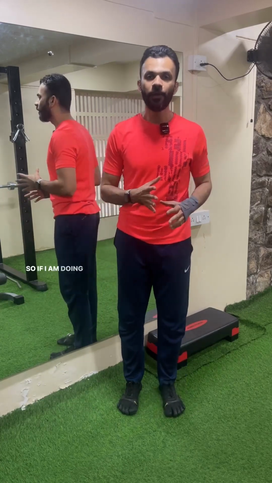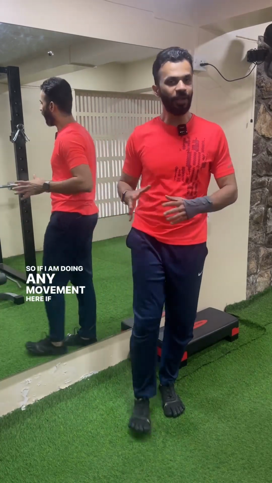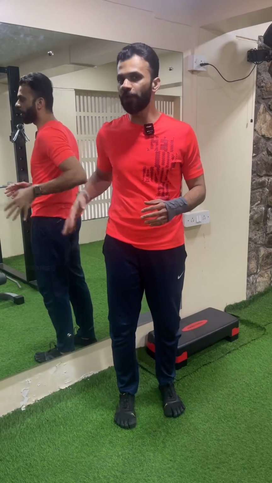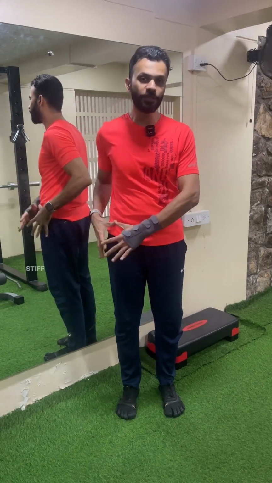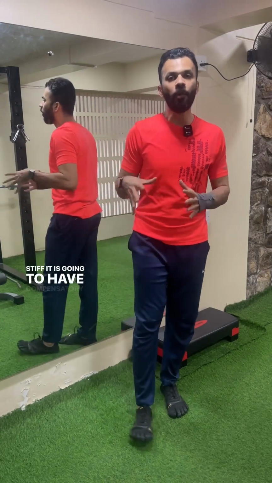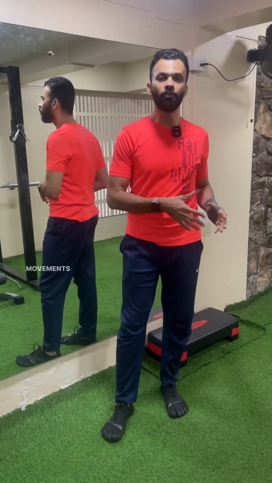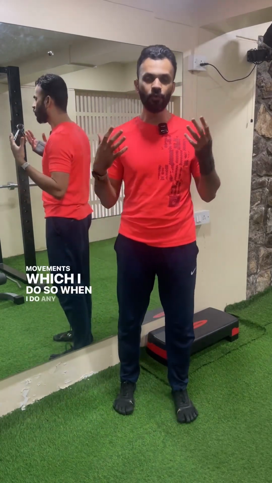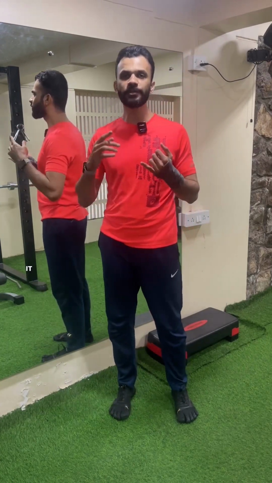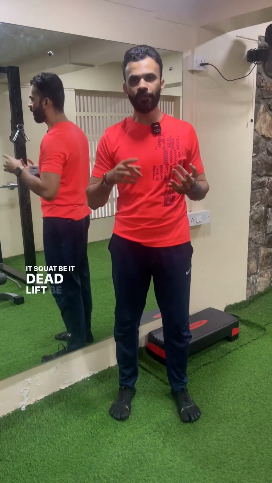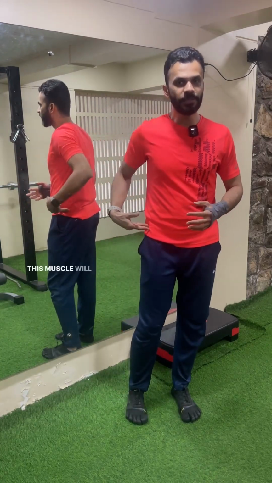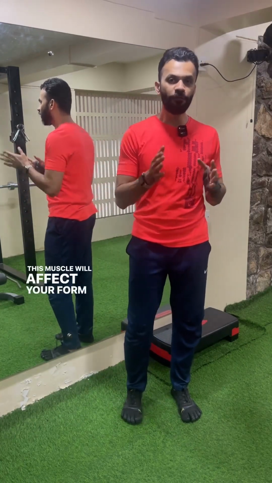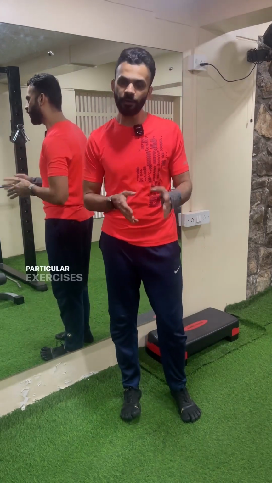If this muscle is not trained properly, it is going to be stiff, and that will have compensatory effects on other movements. When I do any lower body movement, be it squat, deadlift, lunges, step ups, etc., this muscle will affect your form and technique.